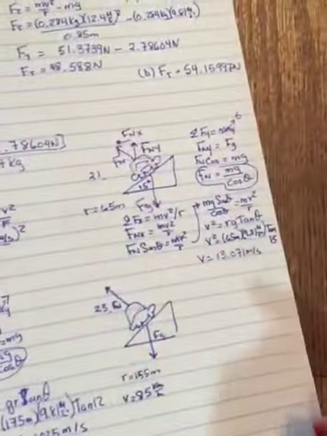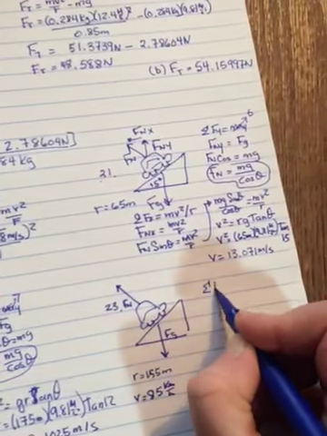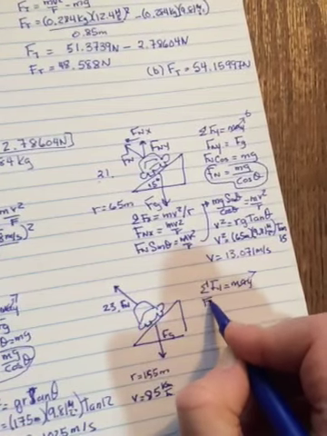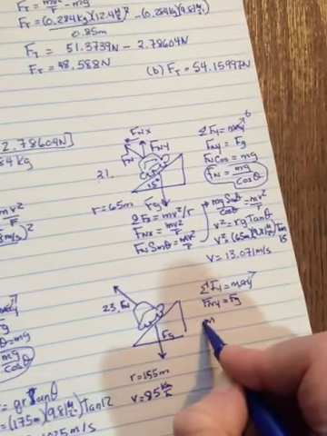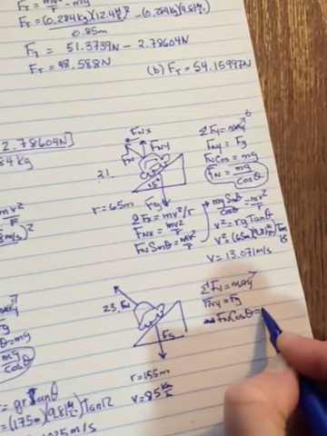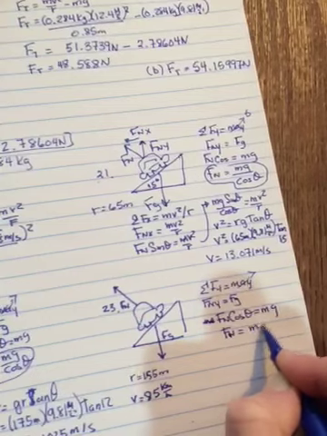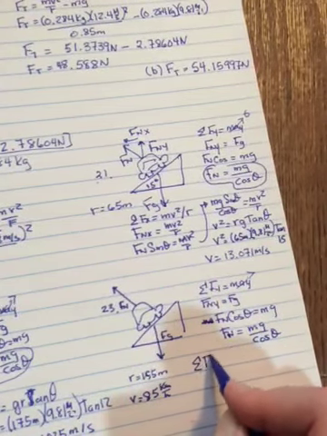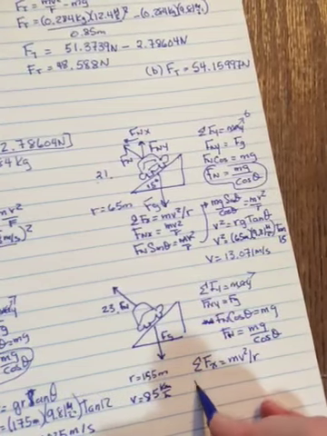Number 23, again the identical question, only this time they want the angle. So the sum of the forces in the y will be 0. So F_ny will equal F_g, so F_n cos theta will equal mg, so F_n will equal mg over cos theta. Go to the x direction, the sum of the forces in the x direction equals mv squared over r.